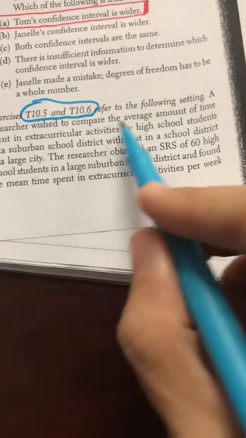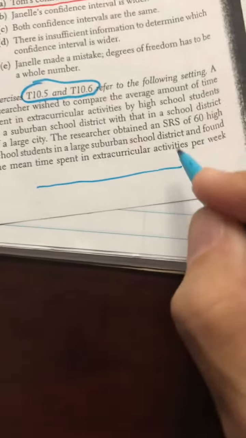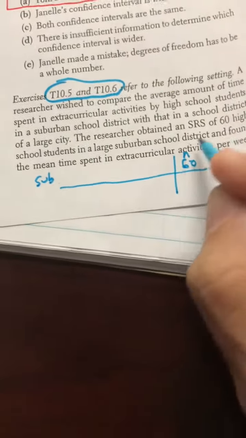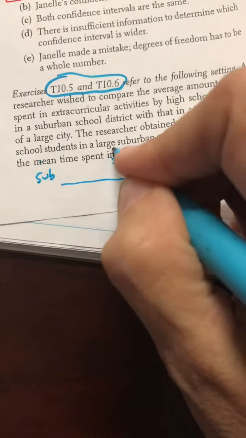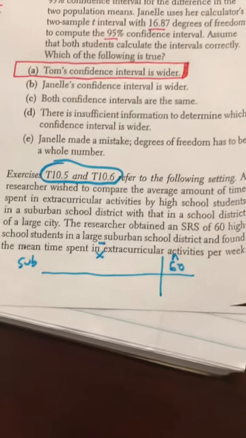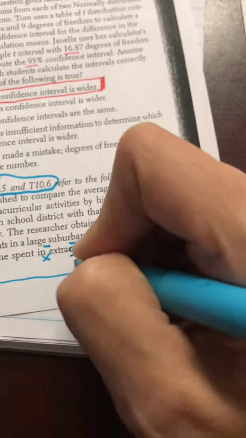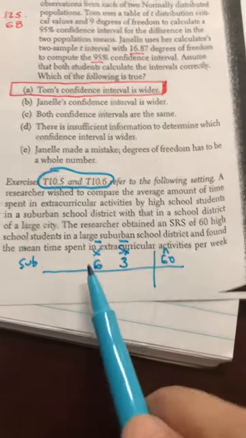Okay, so the first question says the same fact scenario for these two questions. And it says a researcher wishes to compare the average amount of time spent on extracurriculars. They talk to an SRS of 60. Okay, so N is 60. And those were in the suburbs. They found that the mean time, so that is your X bar, the mean time of that sample, to be 6 hours with a standard deviation of 3. Okay, so S sub X is 3, and the average amount out of the 60 kids they asked was 6 hours.